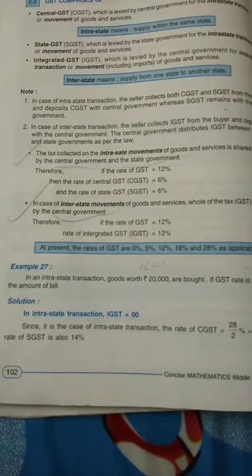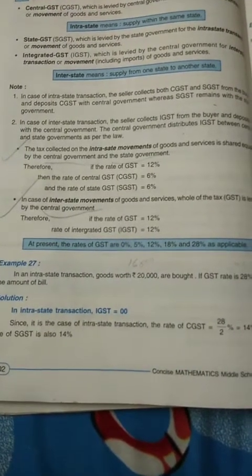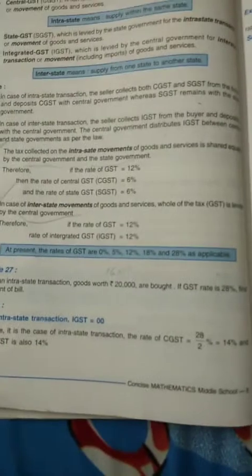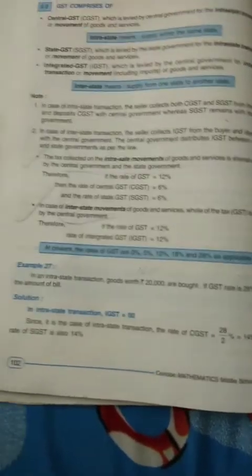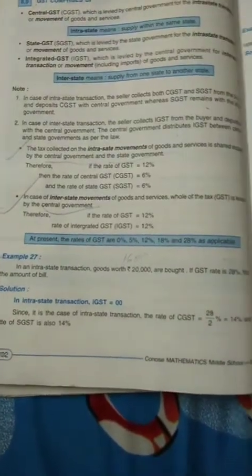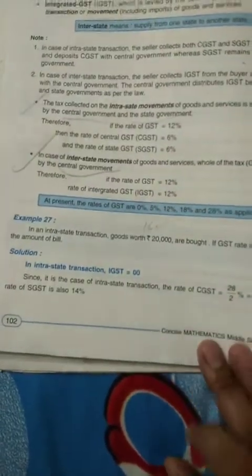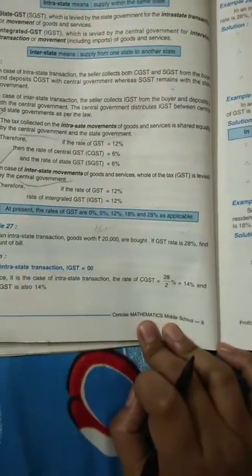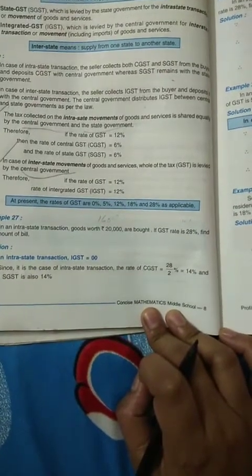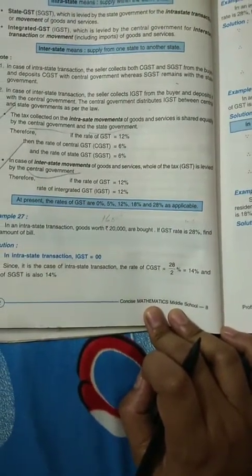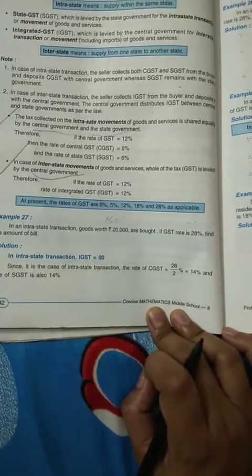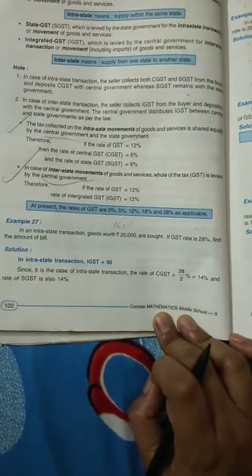In the intra-state transaction, goods worth rupees 20,000 are bought. If the GST rate is 28%, you have to find the amount of the bill. Now since it is the case of intra-state transaction, the rate of CGST is 28 by 2, which is 14. We will break 28 in two parts, 14 and 14, for CGST and SGST. Then after we will calculate the price.